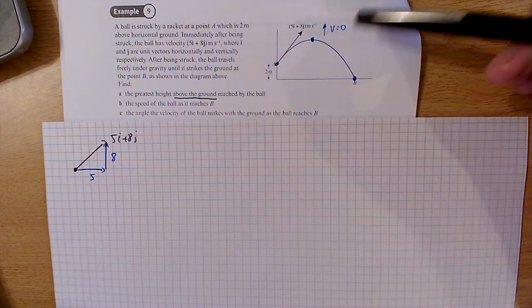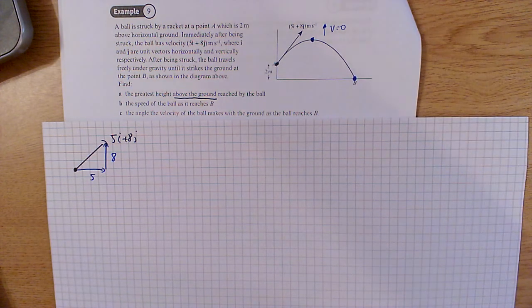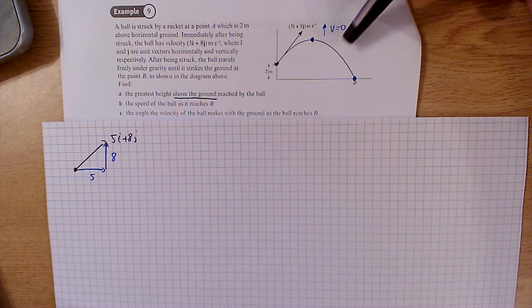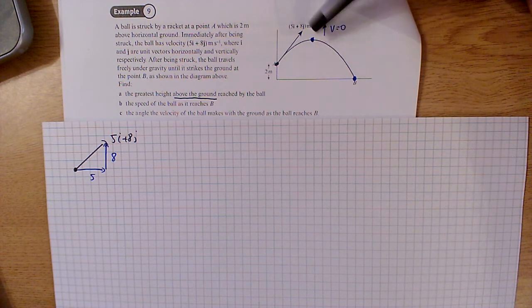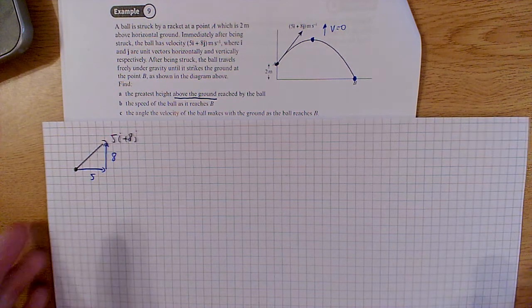We see we're 2 meters off the floor, and we can see that it asks for the greatest height above the ground reached by the ball. So I've marked this on the diagram. There's the turning point here, and we know when something is at its greatest height is when the velocity is turning. It's turning from positive to negative in the vertical direction. So we're going to use that to get the answer to part A.